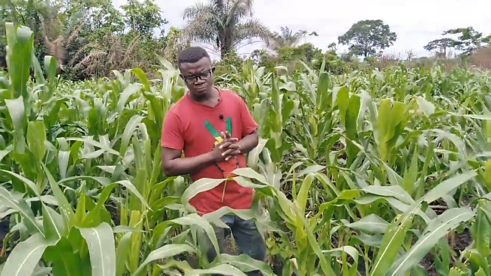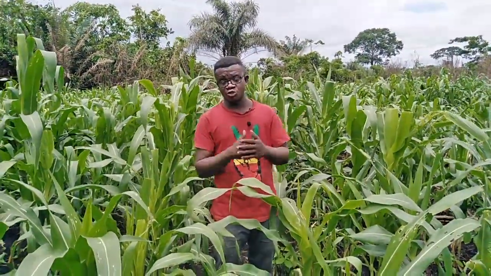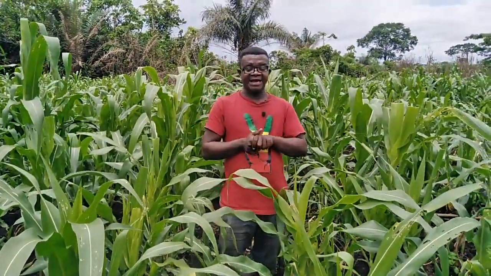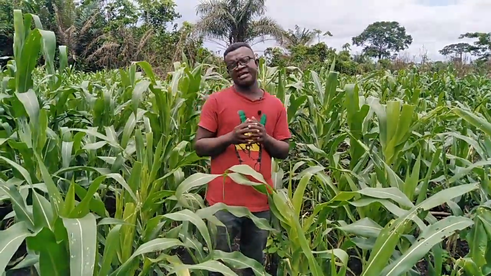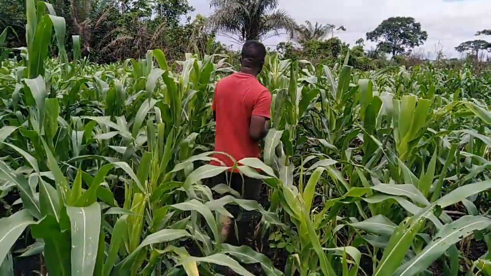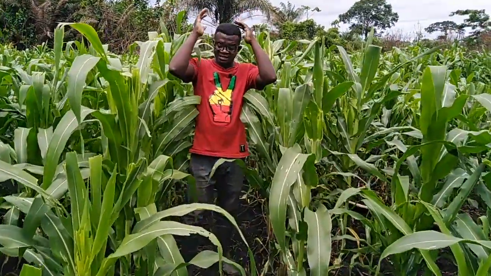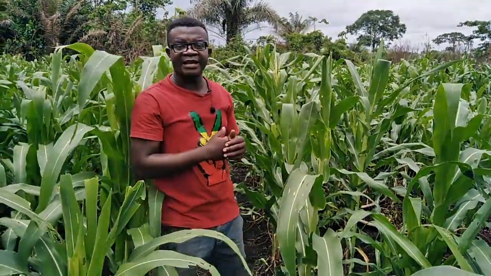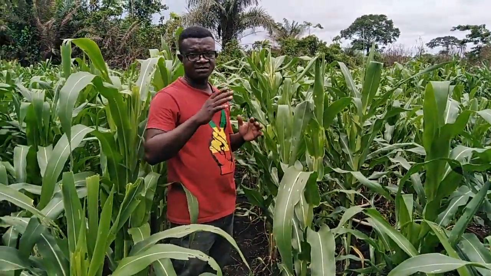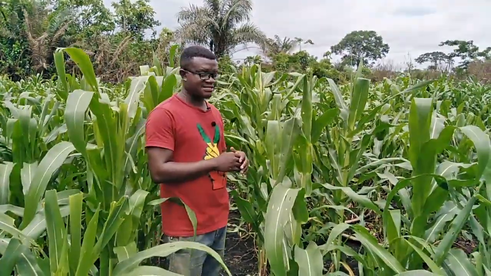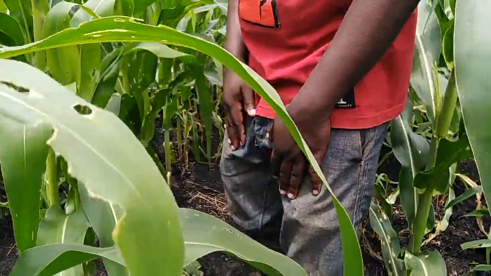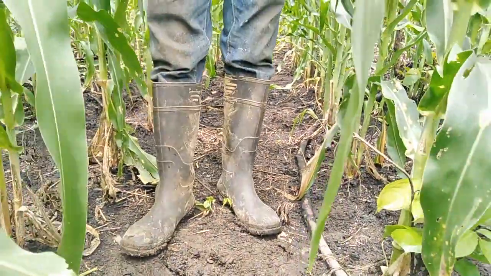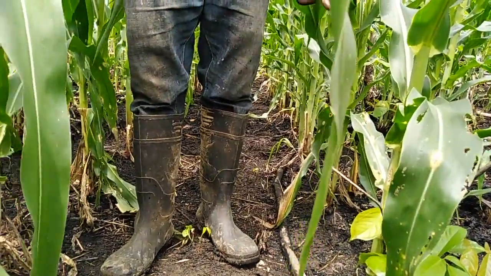Today we are going to talk about maize and the planting distance. If you want to do maize farming, this is what you should do. You get your maize seeds, then you prepare your land. After land preparation, you go straight to the field, and then this is the planting distance. You can see that this one is in rows, in a long row. This is the planting distance we are using here for optimum yield. We have 60 centimeters within plants and 1 meter within rows.